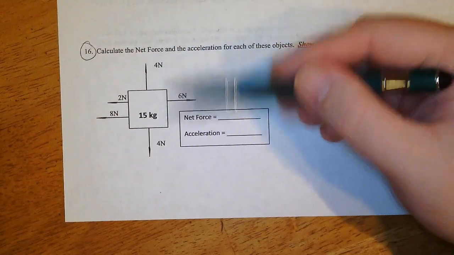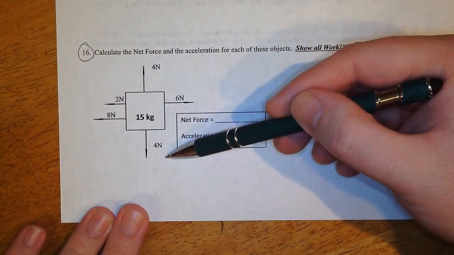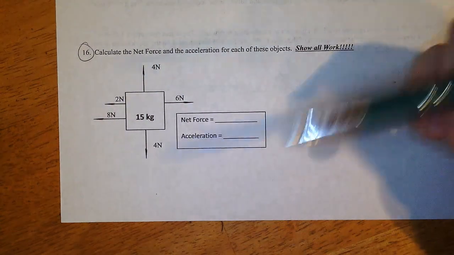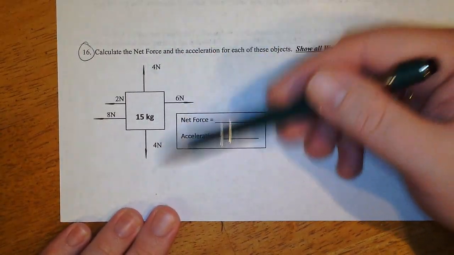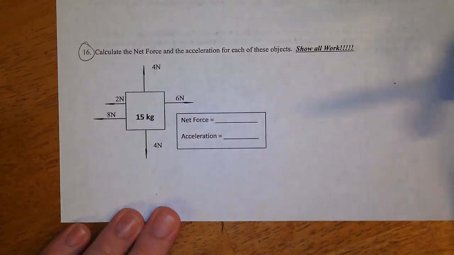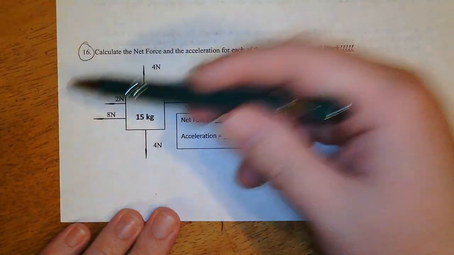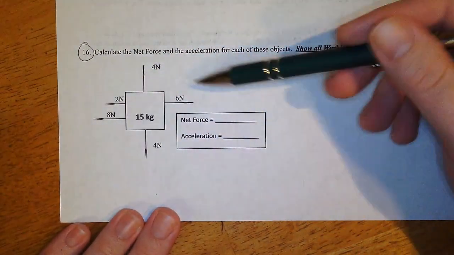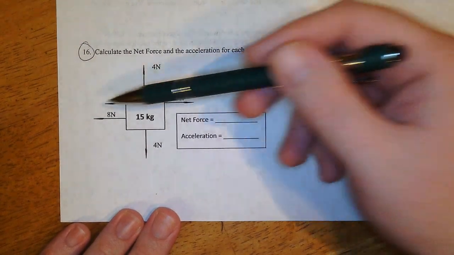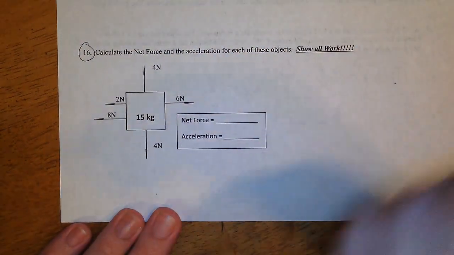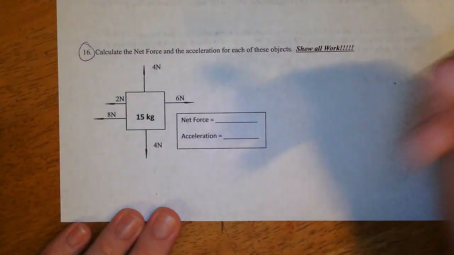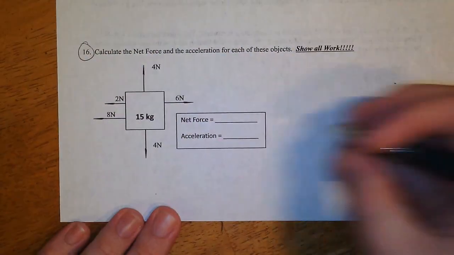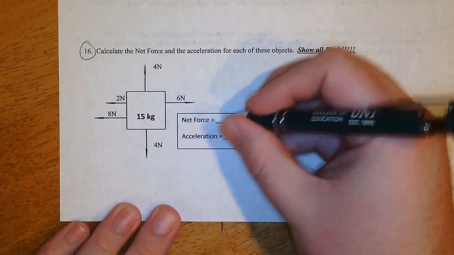So net force up and down, 4 up, 4 down, 4 minus 4 is 0. There is no net force in the up and down. They balance each other out. So let's check right and left. Right minus left. So we've got 10 on this side, 6 over here. 6 minus 10 is going to give us negative 4 newtons, or 4 newtons to the left, negative 4 newtons to the left, however you want to phrase that. That is our net force in this case.